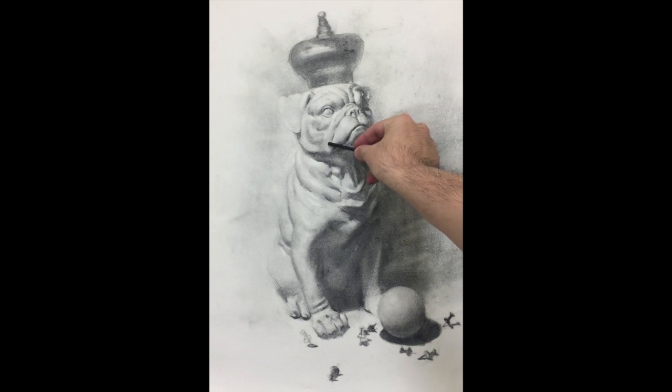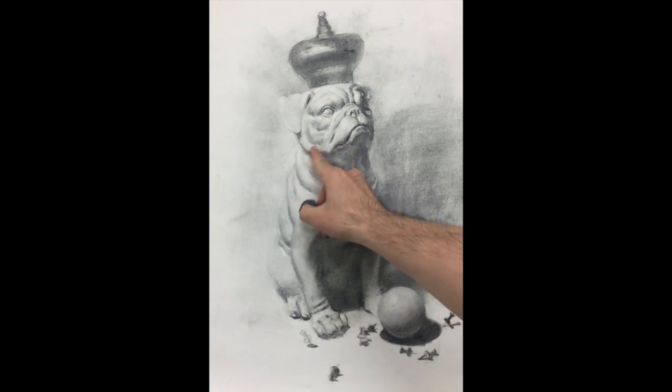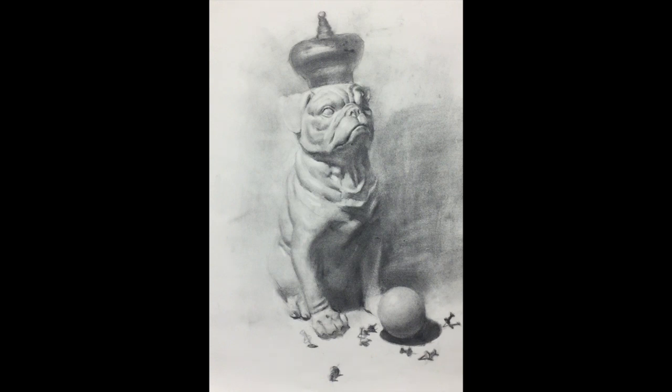This is still considered a short-term drawing, not a long-term one. Short-term means minimum time, really less time, and a refined drawing could be over 10, 15, 20 hours. But this one, I only spent about 2, 3 hours on top.